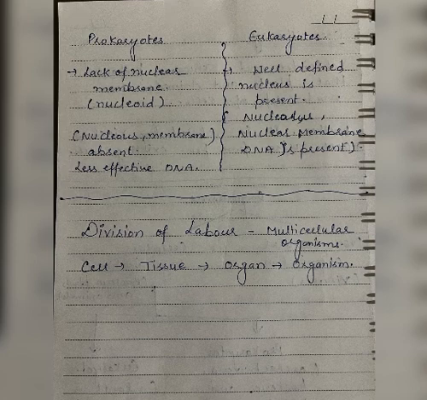But in eukaryotes, a well-defined nucleus is present, with all the components of the nucleus, nucleolus, nuclear membrane, and DNA. In prokaryotic cells, the nucleus and nuclear membrane are absent, and the DNA present is less effective as compared to eukaryotic cells.